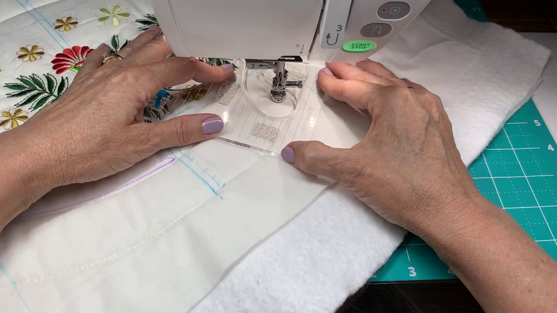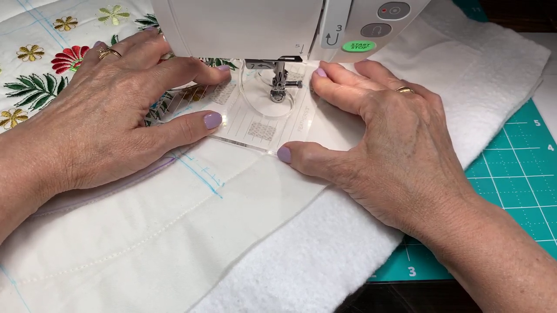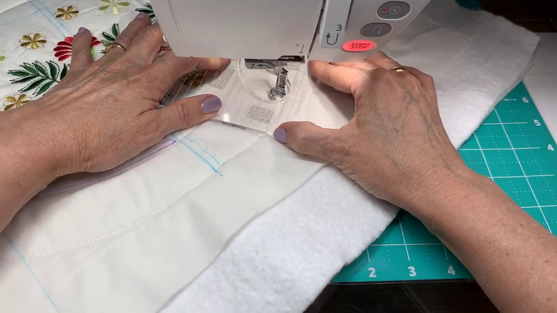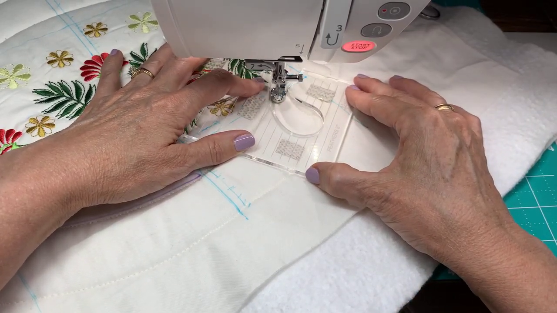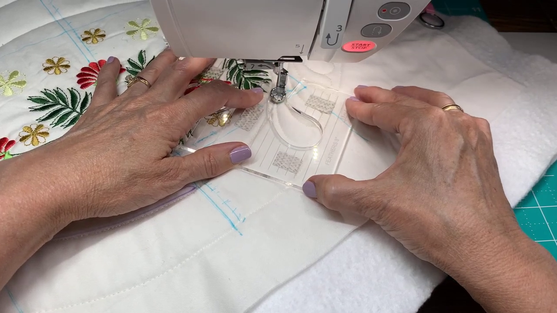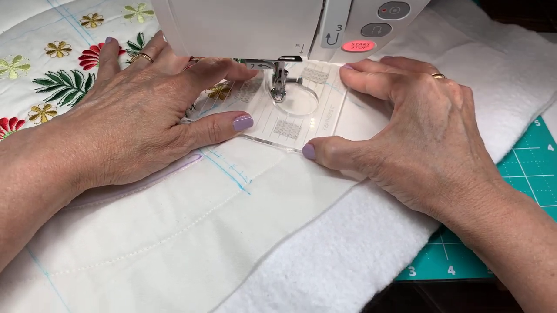And you'll see with this thread, it's really easy to do that double stitching. It looks good. It really creates that great definition. Let's see if I can see my stitch line now. Make sure that I go down to my stitch line, not to my markings there.